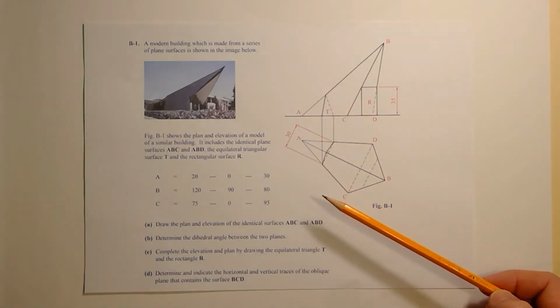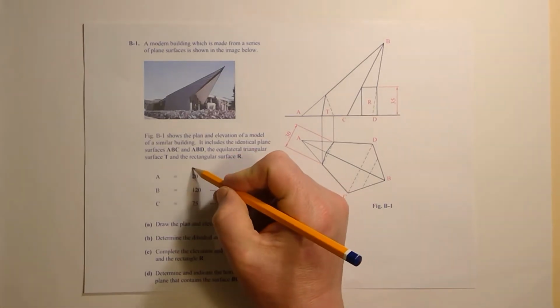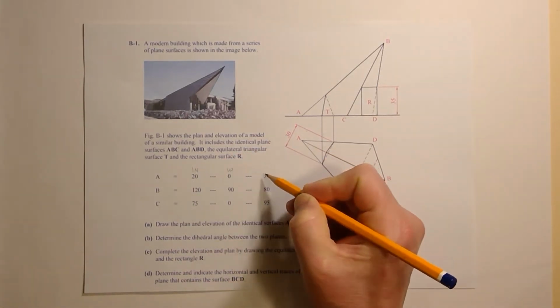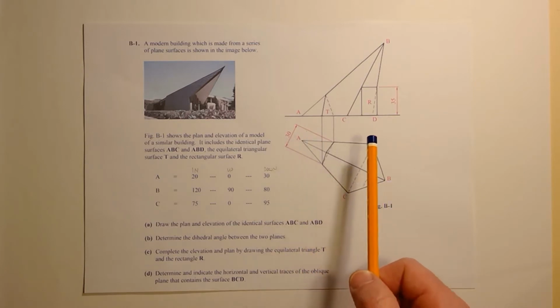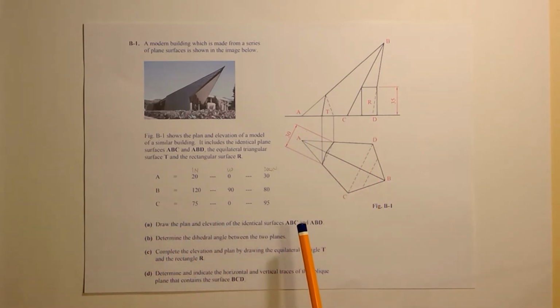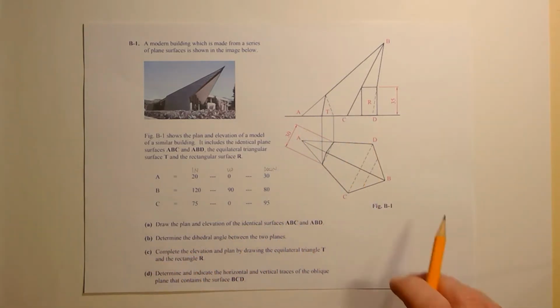After that, it gives us our in, up, down. That's in from the XY, up from the XY, and down from the XY. There are our coordinates. Let's draw the plan and elevation of the identical surfaces ABC and ABD. It doesn't give us a point for D, but I know it's going to be symmetrical in relation to this object. So draw the plan and elevation of those two, determine the dihedral angle between them, then draw in triangle T and rectangle R, and define a couple of traces. I'm going to work through quickly now, lining this out and getting part A done, and then we'll worry about part B.